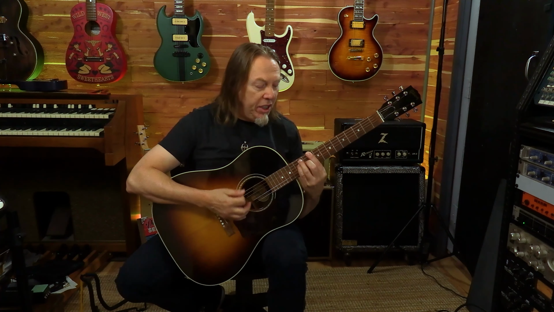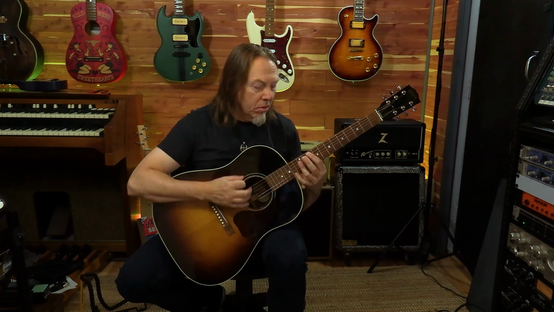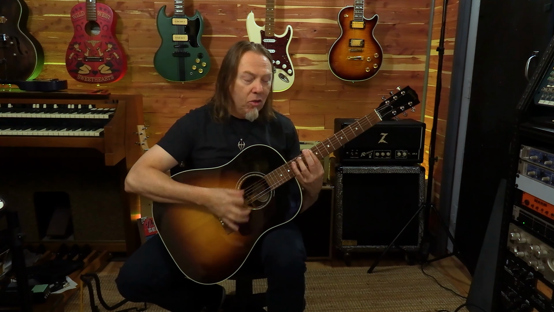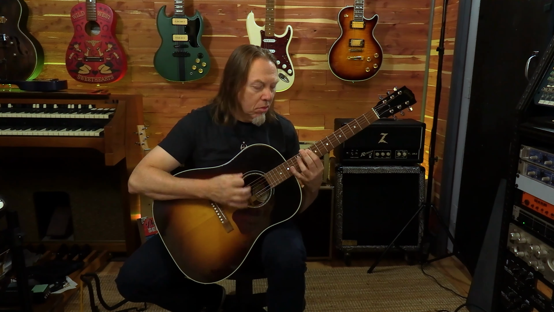Now, another way that we can play the 5-4-1 or the Mixolydian version of the 1-4-5 would be to play it from here. D. Not the right key, but it's kind of like Midnight Rambler. Now, how do you know what key this is?